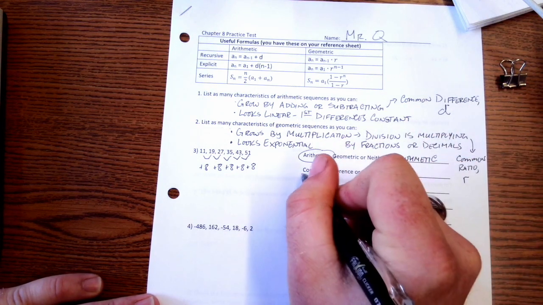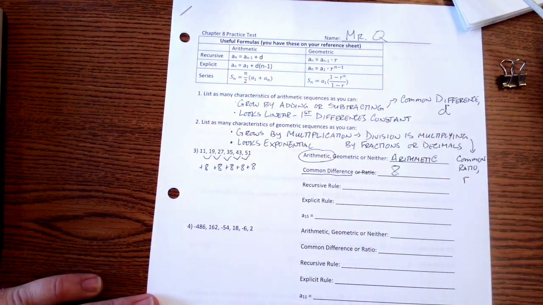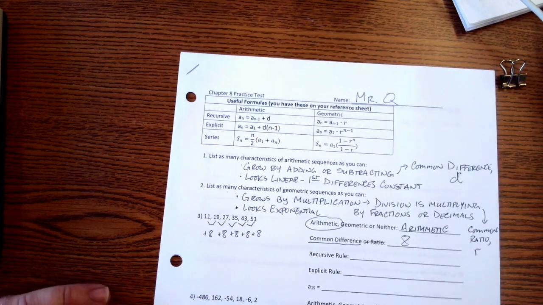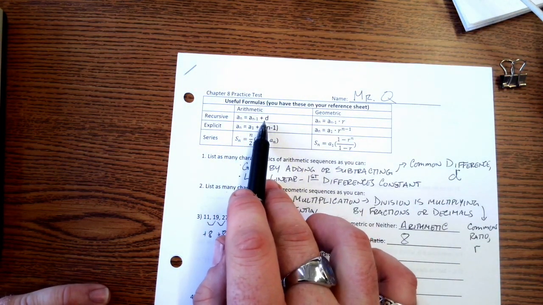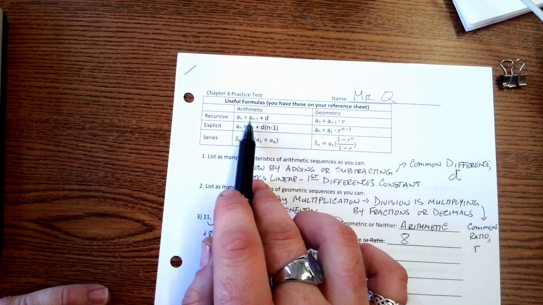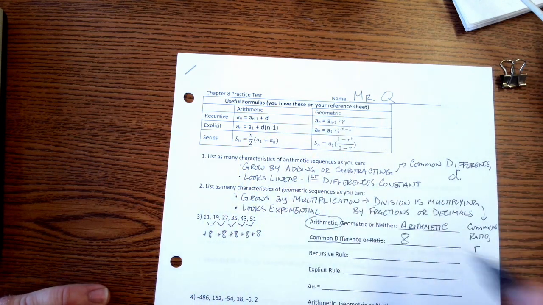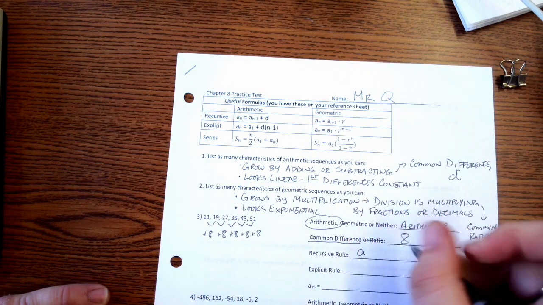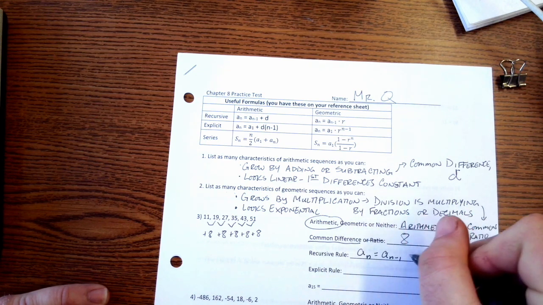And that means that we have a common difference, not a common ratio, and our common difference was 8. That's the number that we're adding every time. So the recursive rule, whenever you have a recursive rule, the only number you actually need to plug into the formula is either D or R, because everything is defined by the next number is the last number changed slightly either by adding or by multiplying. So all we need for the recursive rule is D, which we have, so a sub n equals a sub n minus 1 plus 8.